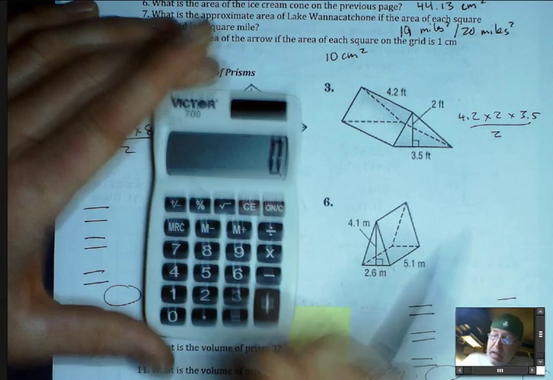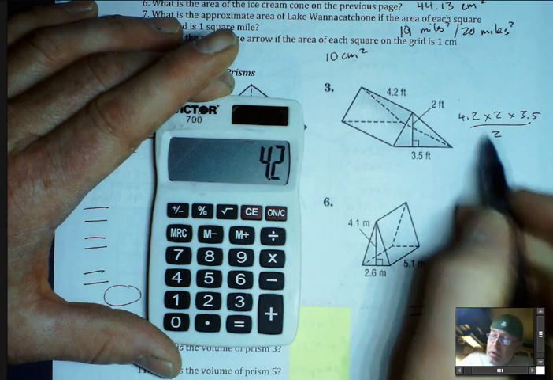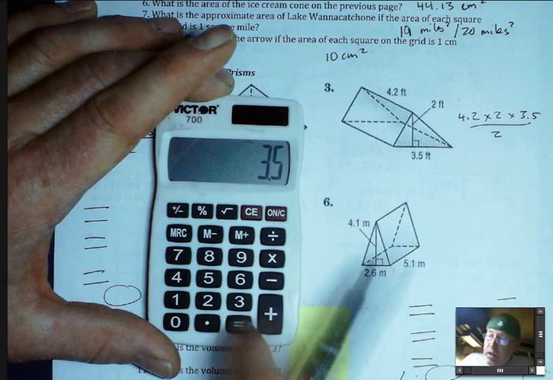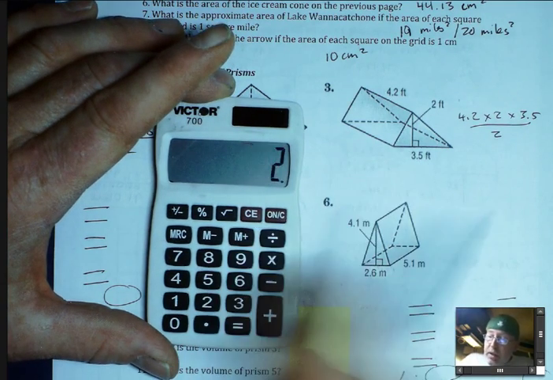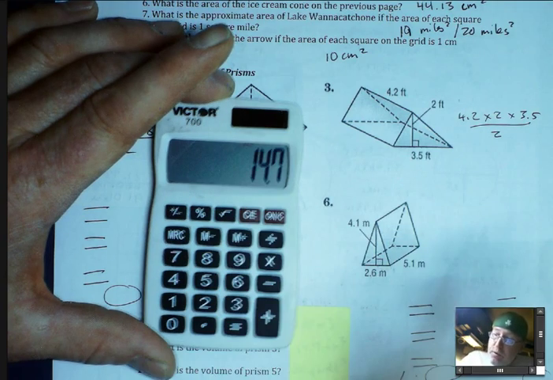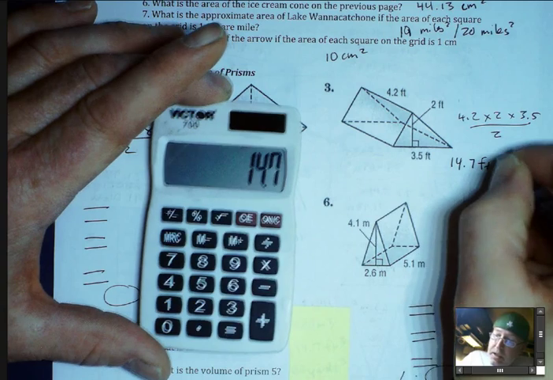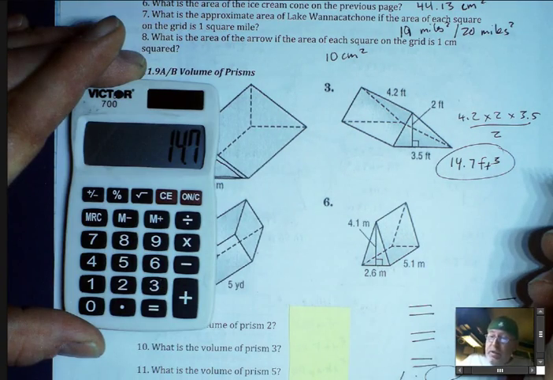All right, so let's pop that into the calculator. 4.2 times 2 times 3.5, and that is all equal to 29.4. I got to divide that by 2 because it's not a rectangular prism. I got 14.7 feet cubed. Looks good.